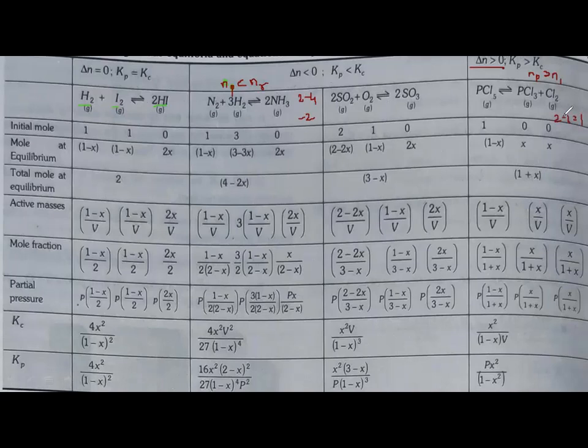All are homogeneous. So initial moles are 1 and 1. Initially the product is 0. Correct? Moles at equilibrium: 1 minus x, 1 minus x, if I take the amount reacted as x. And the product will be 2x, where 2 is the coefficient. Similarly here. Total moles at equilibrium, this we get. Then these are the calculations: active masses, mole fraction, partial pressures, Kc, Kp. These are the equations.